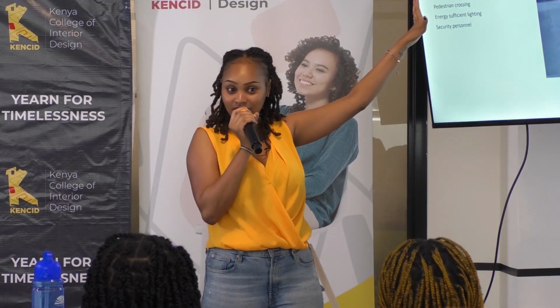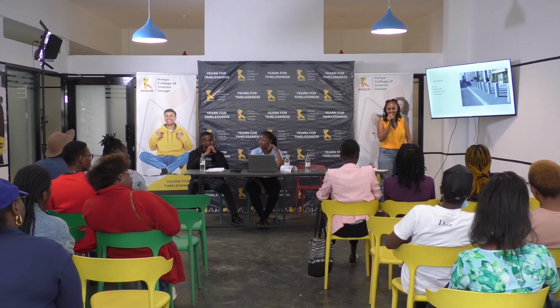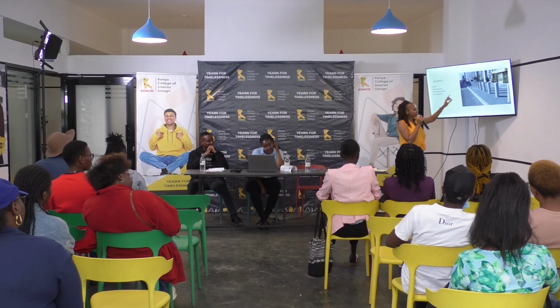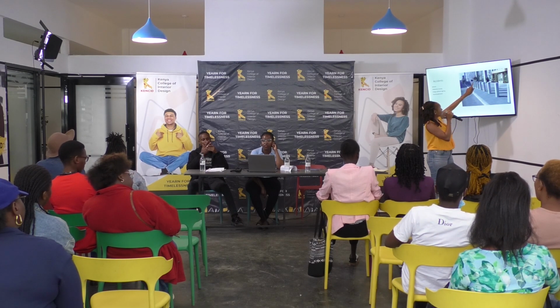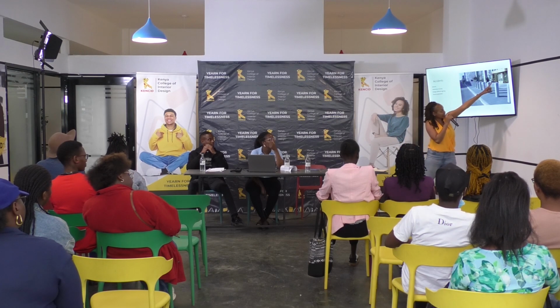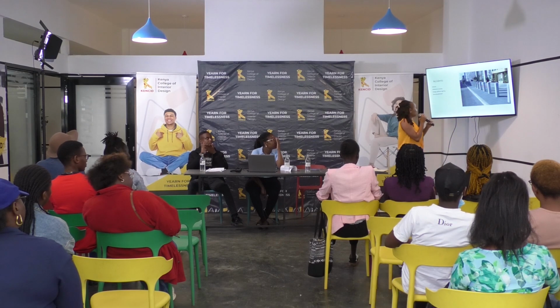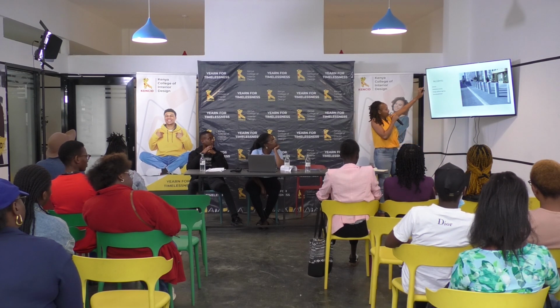Do you know what bollards are? I know you're learning new things today, you're welcome. These are the things you've seen in the CBD, right? The design has to consider all these movements, people going in, to avoid cars from crashing into the pedestrians. So these are the bollards.